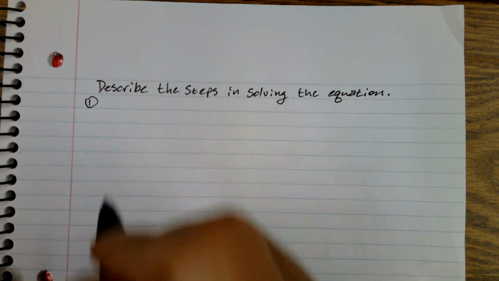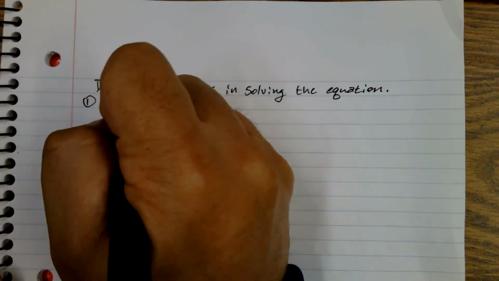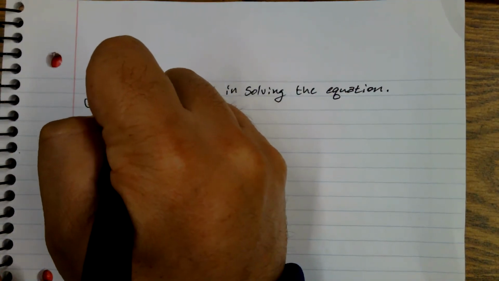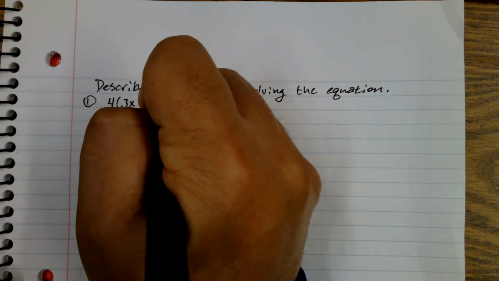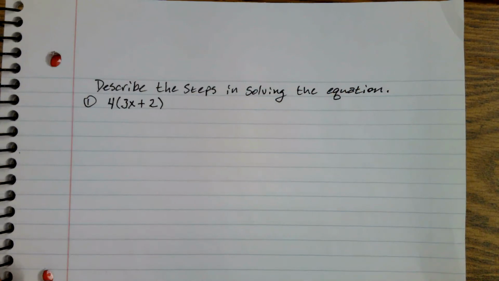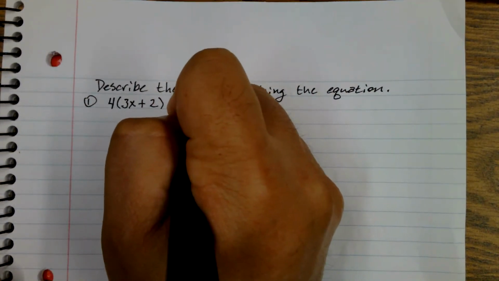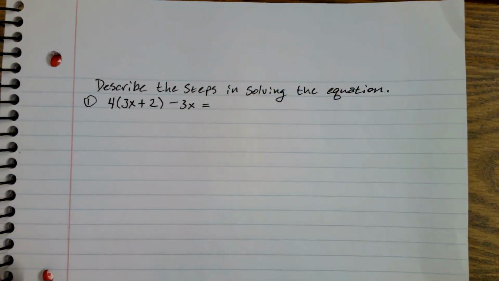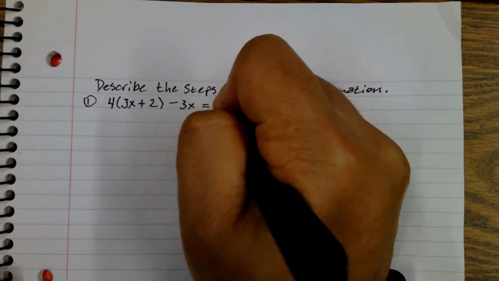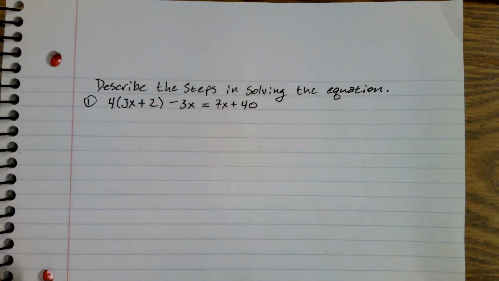So let's start off with an equation like this. 4 parentheses 3x plus 2 minus 3x equals 7x plus 40. Okay, write that down.